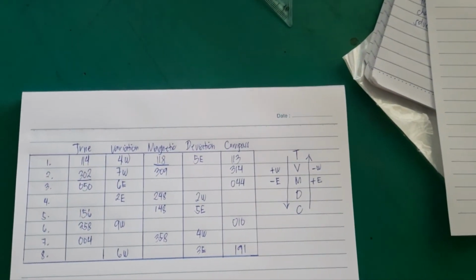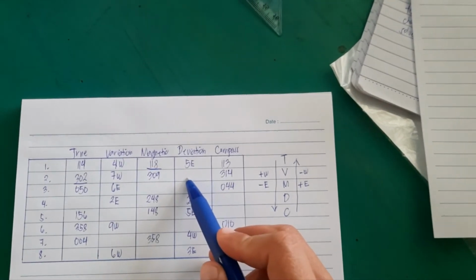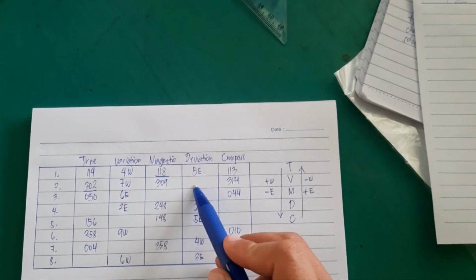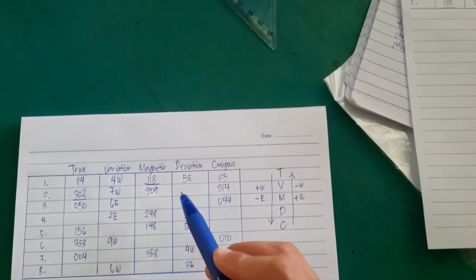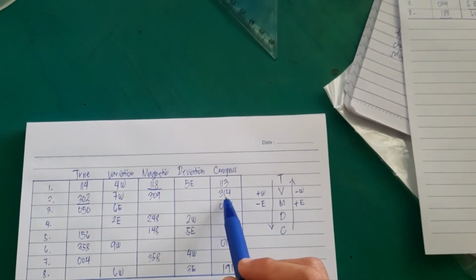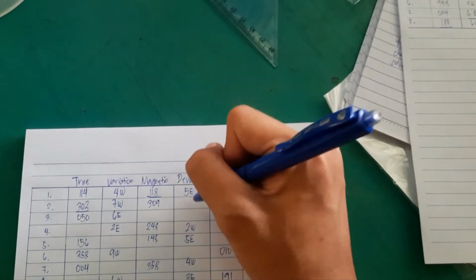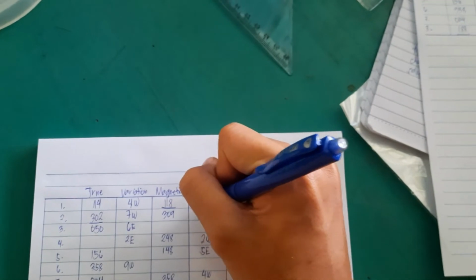And for the next one is the deviation. What we're going to do is 314 minus 309, and it's west. 5 west.